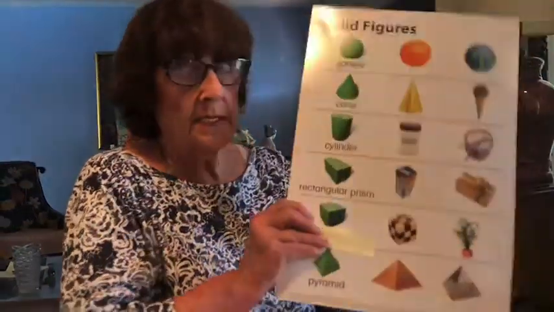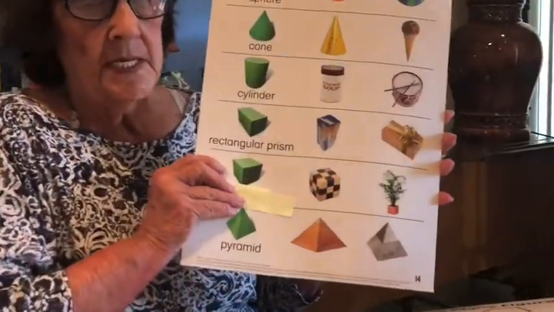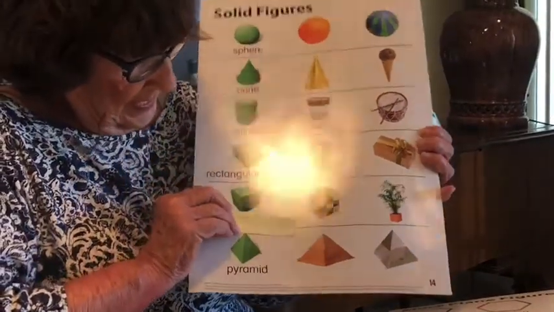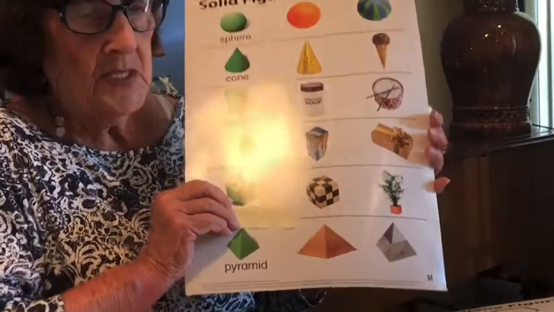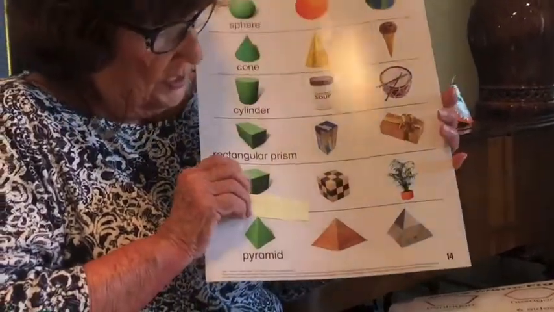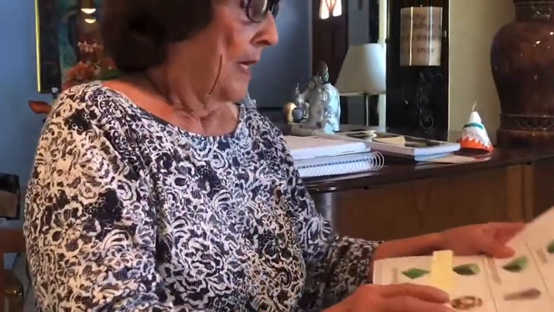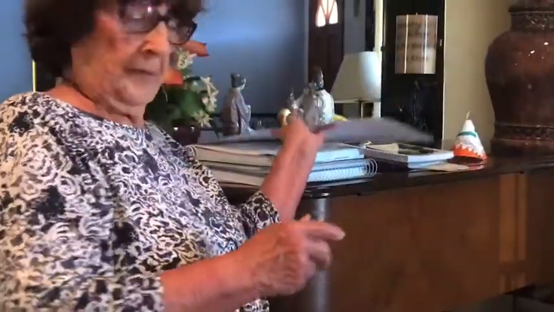And what is this? This is a cube. And a cube is a square that's solid. All the sides are even. Okay? All right, now, let's put this away and go on to what is going to happen next.